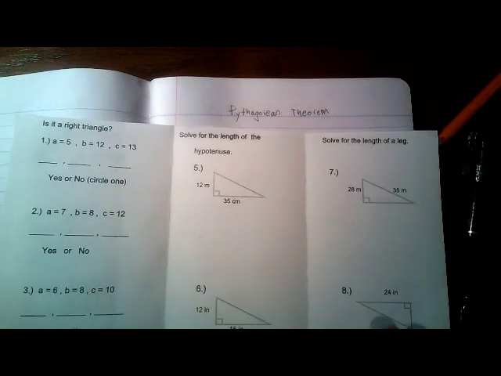Welcome to our entry on the Pythagorean Theorem. You should have watched the introduction video, so you should be familiar with a little bit about this theorem, and now we're just going to put it into work with these two pieces of paper you should have. There's this Pythagorean Theorem two-sided worksheet that we're actually going to make a foldable into.